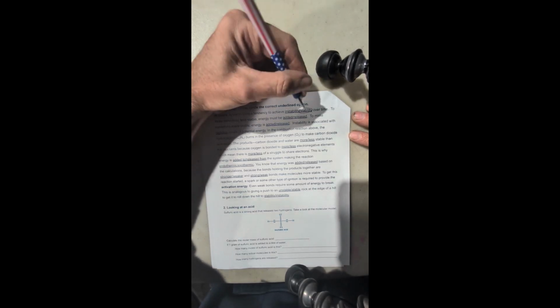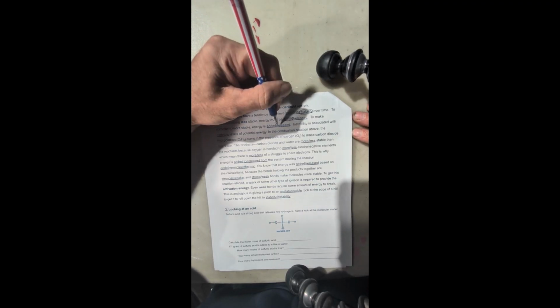All right, to make something less stable, energy must be added. Remember, this is less stable. To get the boulder up on the hill in a teetering position, it needs to be rolled up there, or it needs to be placed up there at some point. That takes some kind of energy. To make something more stable, energy is released.